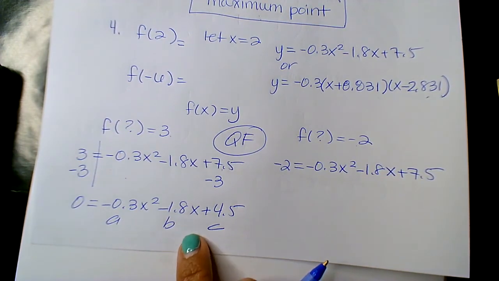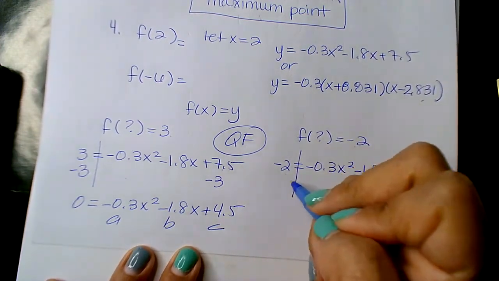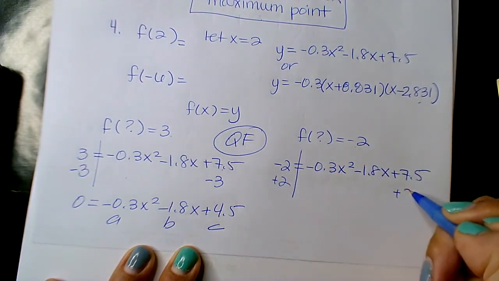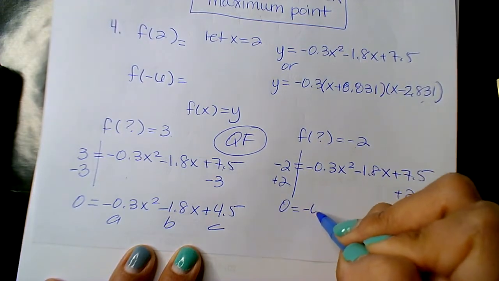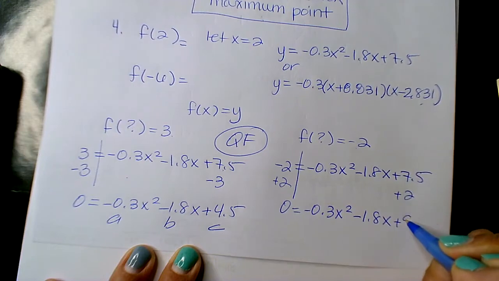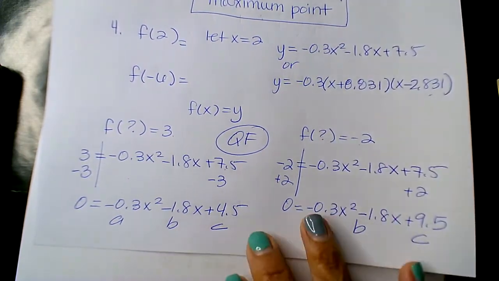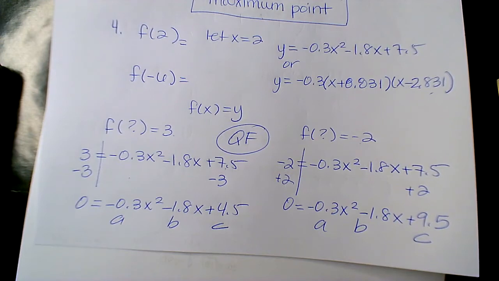And it's going to give you your x values. Same here. Cross it over. Inverse operate, and you're going to end up with A, B, C, and plug it into your quadratic formula.